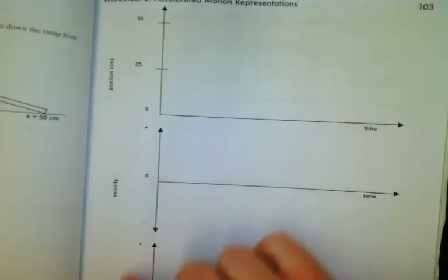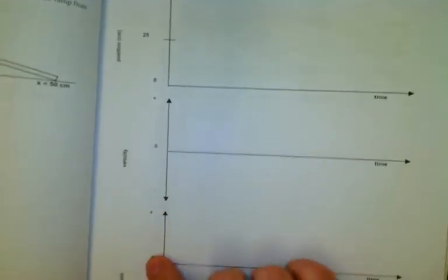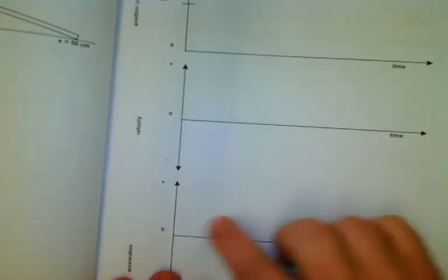All right, what's the acceleration here? A positive, a straight flat line. A straight flat line.